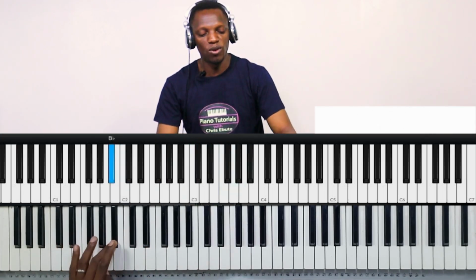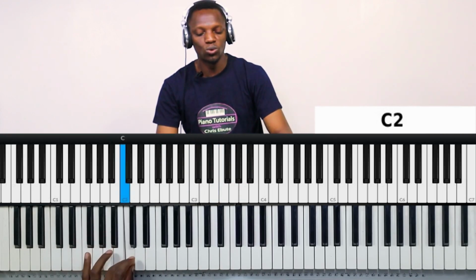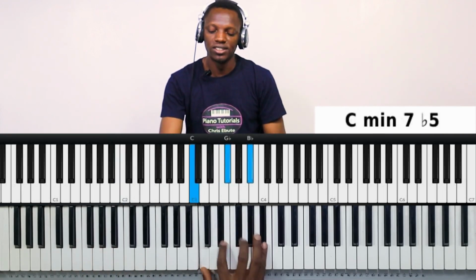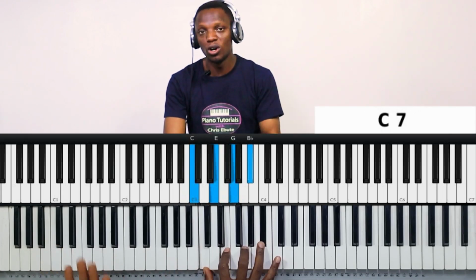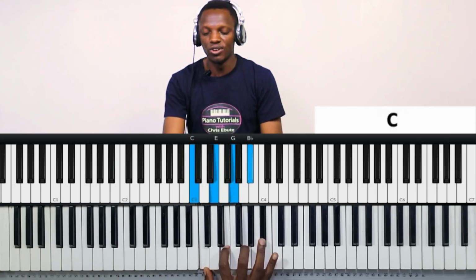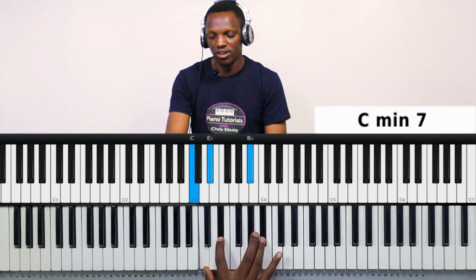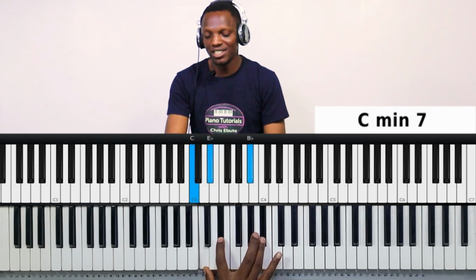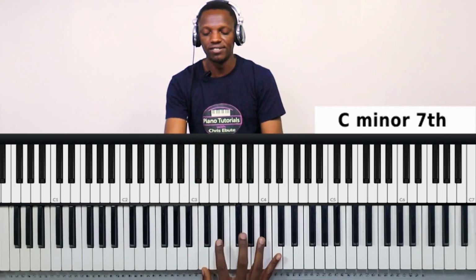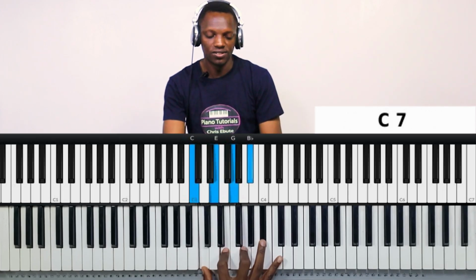So that is just a walk from the 1 to the flat 2 to the 2. And the right hand is playing the 2 chord dominant 7. But there's a grace note from the flat 3 to the 3, on the flat 5 to the 5, in the key of C.